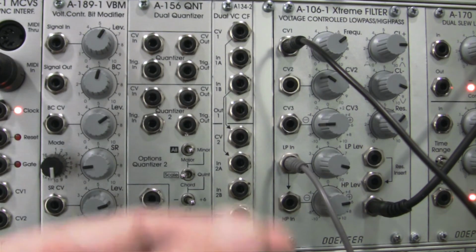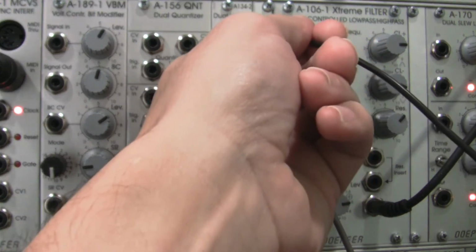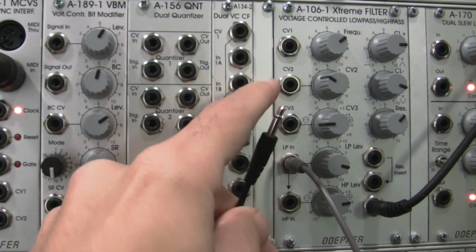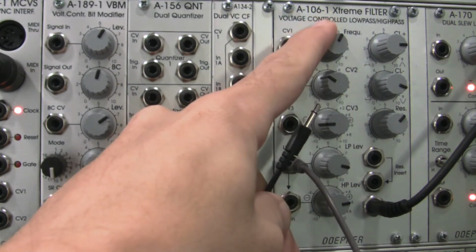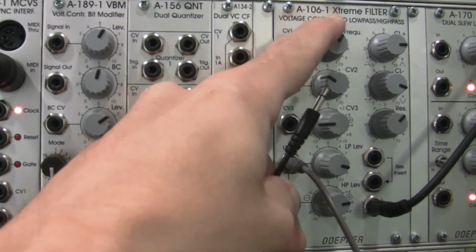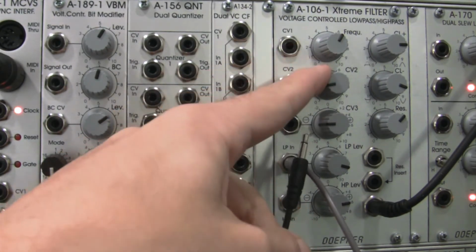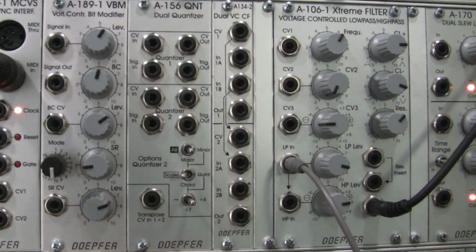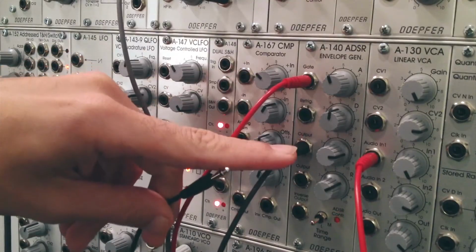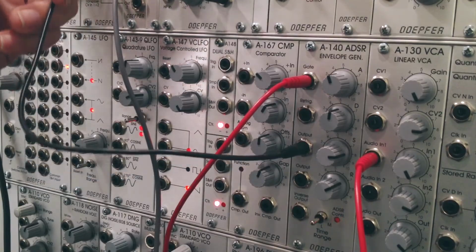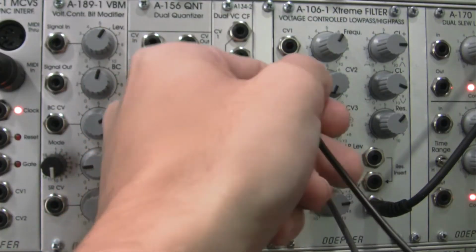Okay, so now I'm going to unpatch that. It's my first example. Now I'm back to just my regular filtered sound. I'm going to bring the cutoff to about there this time around. And this time we're going to use CV input number 1. So back down to the A140, we're taking this envelope and going up into the A106. Here we go. Into CV input 2.